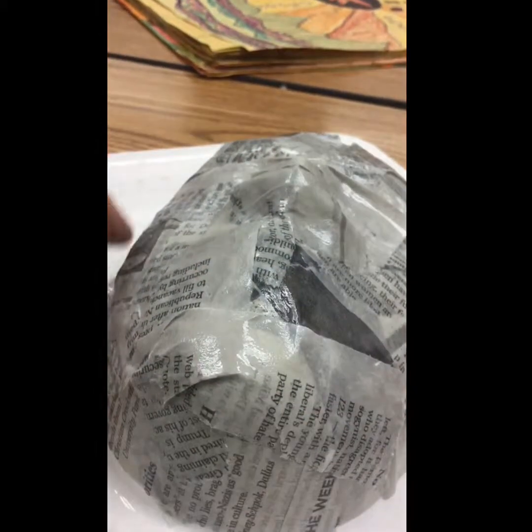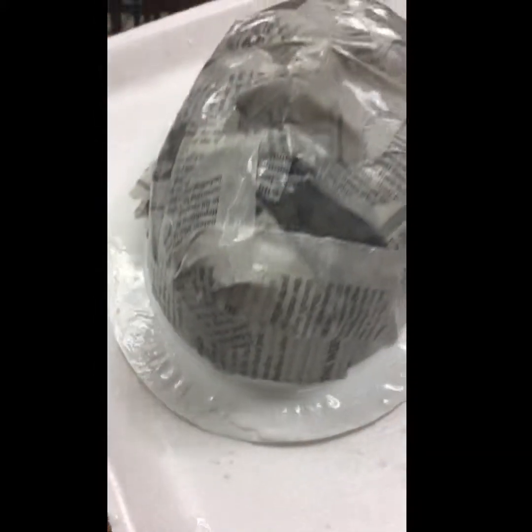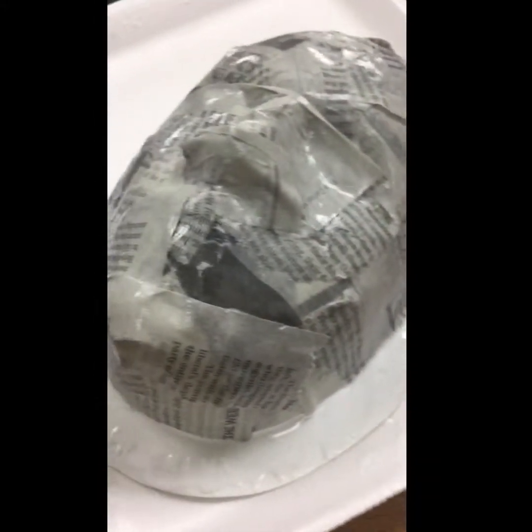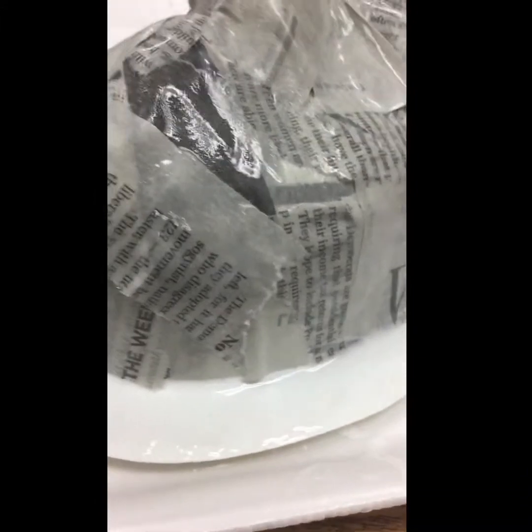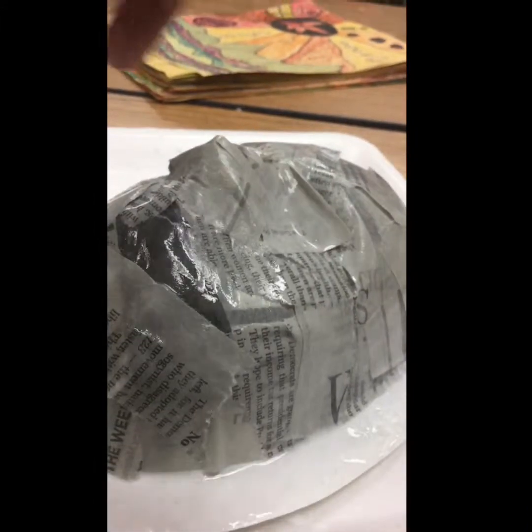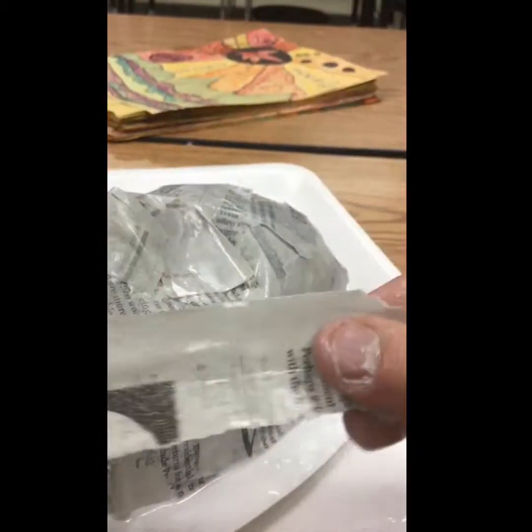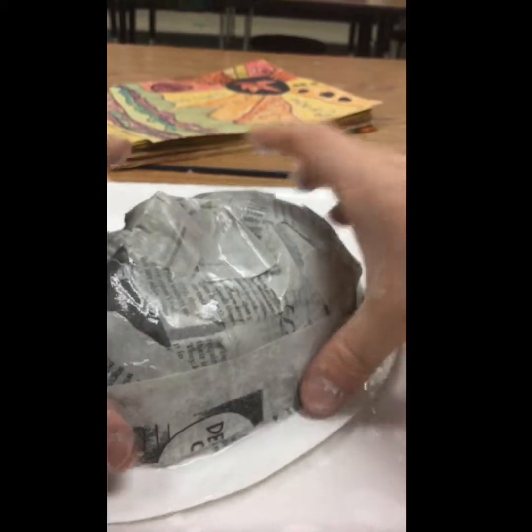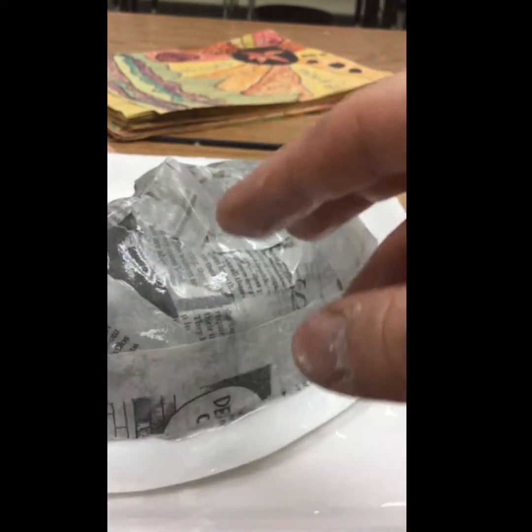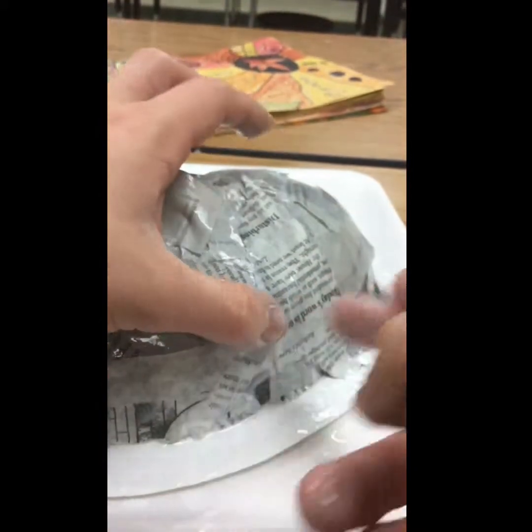When you're using this method, also be smoothing down all of your parts like the nose and the eyes and the mouth. As you're working, they're going to start to stick up. Remember, you need to do at least 2, maybe 3 layers. If you can do more than that, fantastic. The more layers you add, the better it will be.